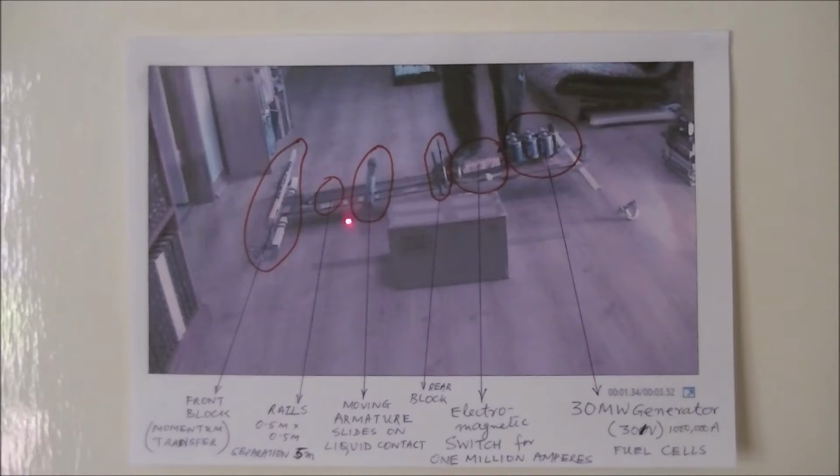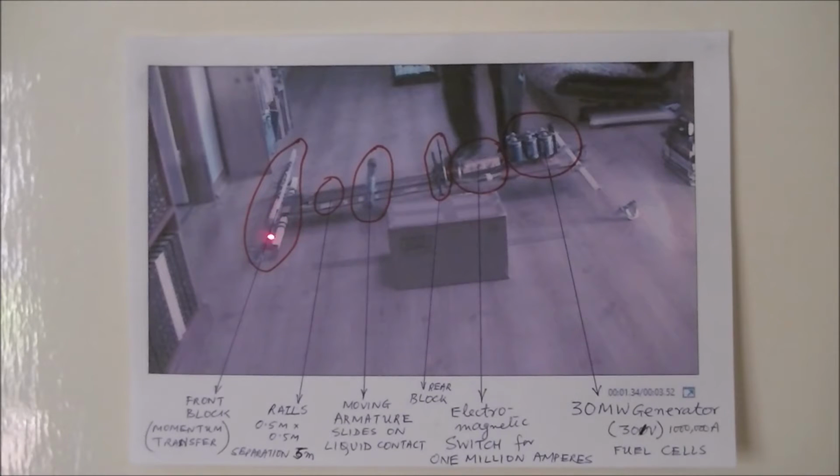Rails, obviously, they have to be much bigger and separated by 5 meters. And the front block, well, it has to be a spring or something to push it back and absorb the very heavy impact of the heavy armature. And now the rear block, of course, another spring here, so when it comes back in the other second stroke, it will absorb some of the stroke and push it backwards with a certain velocity when the switch kicks in again. And this is the electromagnetic switch for 1 million amperes, which is something terrific.